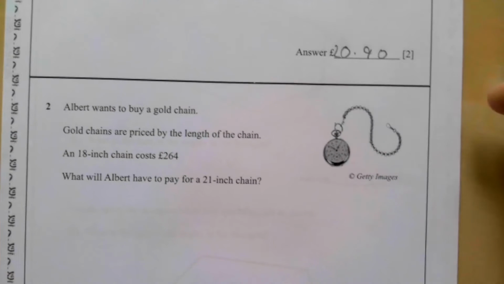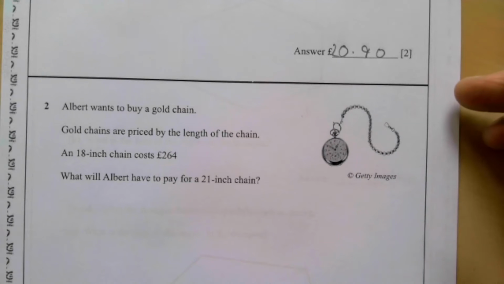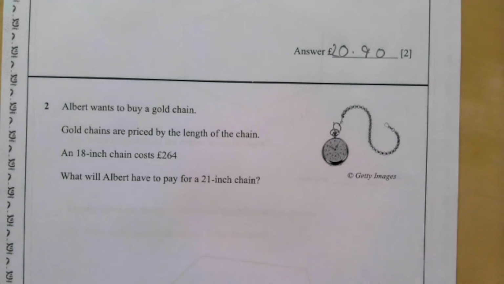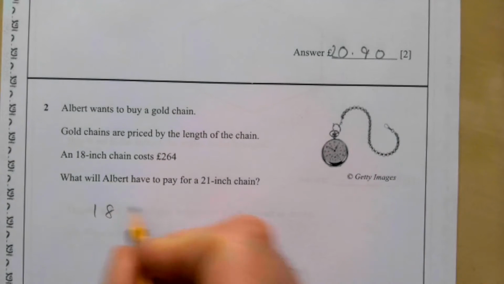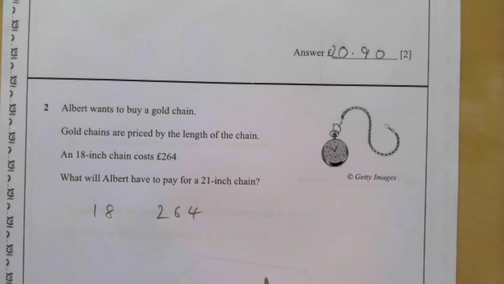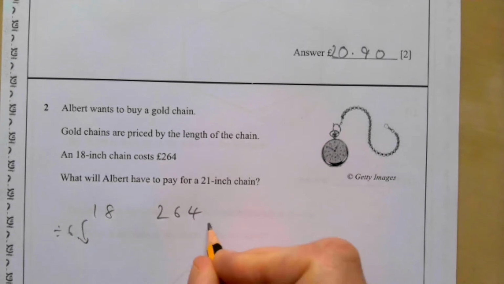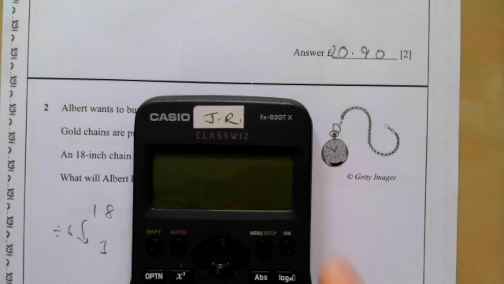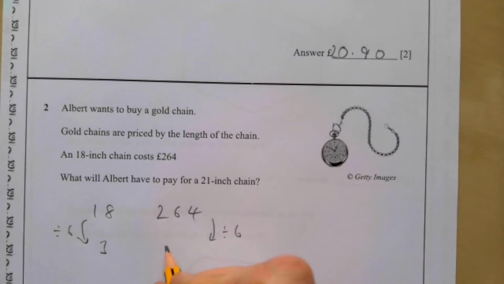Question 2. Albert wants to buy a gold chain. Gold chains are priced by the length of the chain, and the 18-inch chain costs £264. What will Albert have to pay for a 21-inch chain? So again, there are a couple of different ways of going about this. We know 18 is going to be 264. Because 18 and 21 both divide by 3, we divide this by 6 and divide that by 6, which gives us 3. 264 divided by 6 gives us 44.